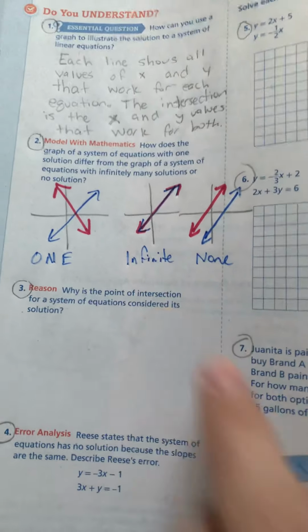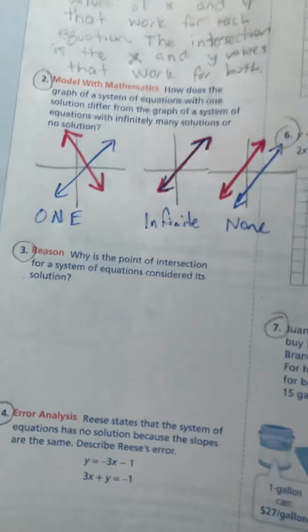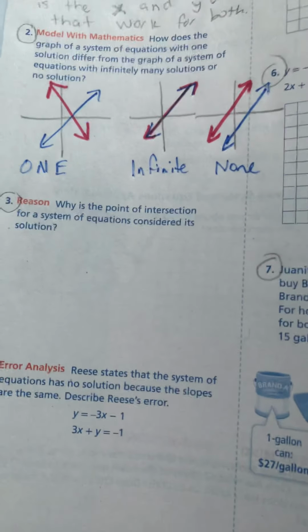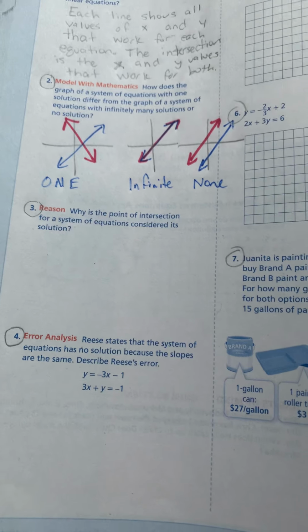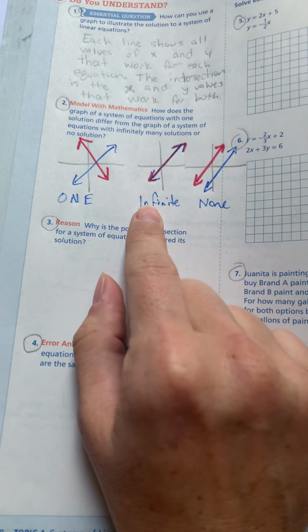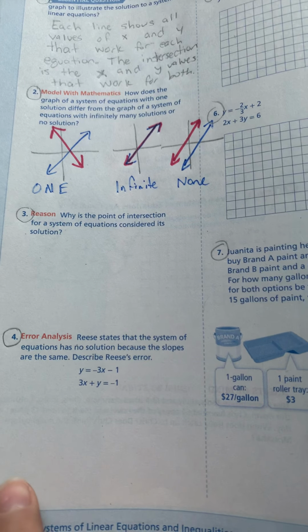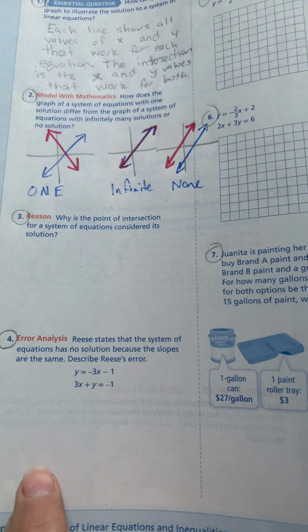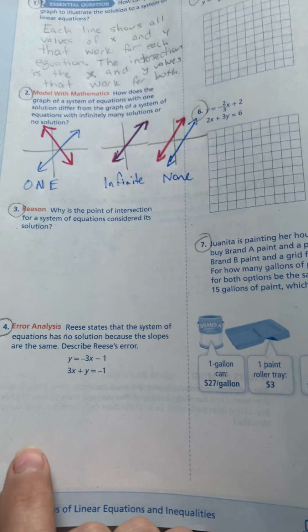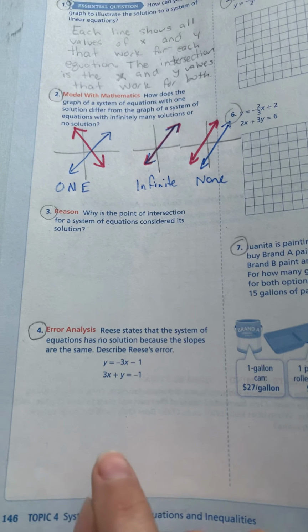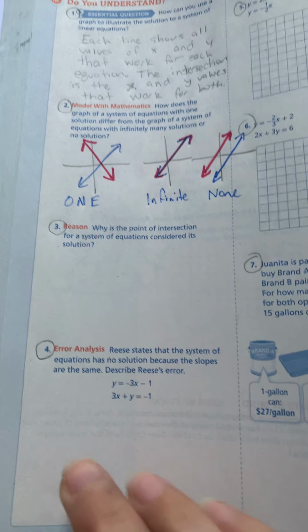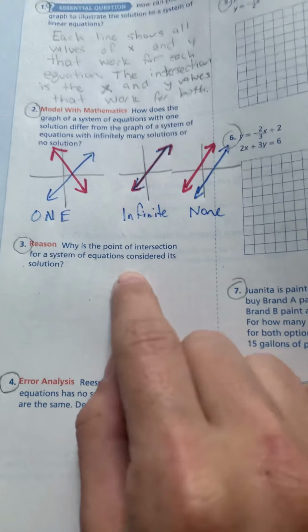Sometimes the equations may look different and still actually be the same, like if one is written in standard form and the other one's slope-intercept. But then when you go to graph it and you see that they are exactly the same line, or you go to solve the equation some other way and you realize that the equations have exactly the same numbers, that they're modeled exactly the same once you move them around, then you'll see that they are infinite.